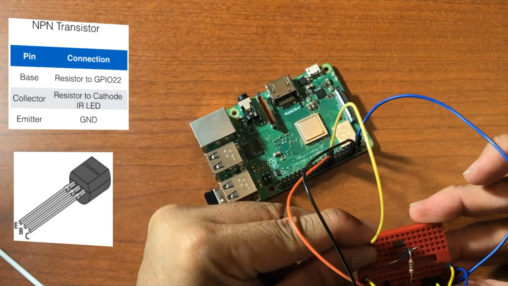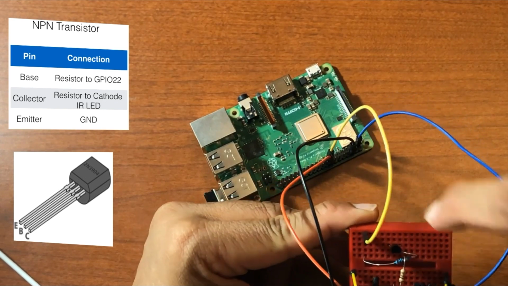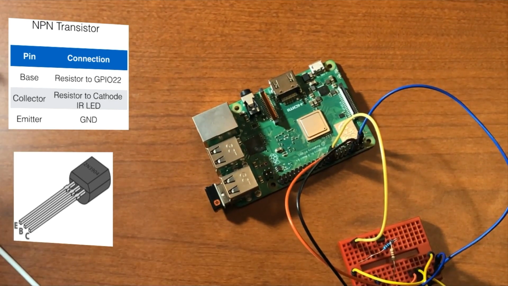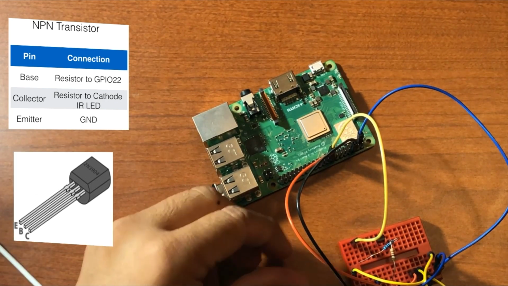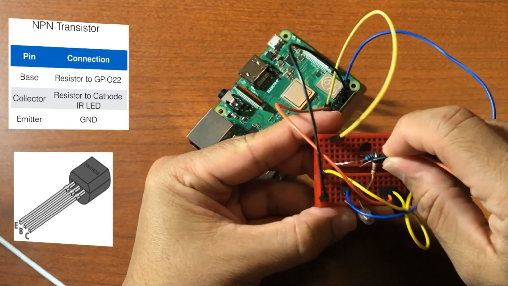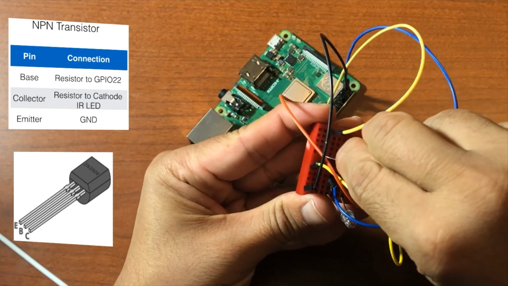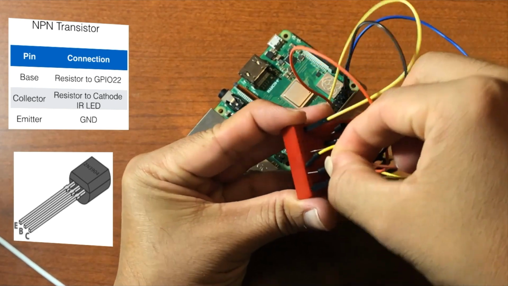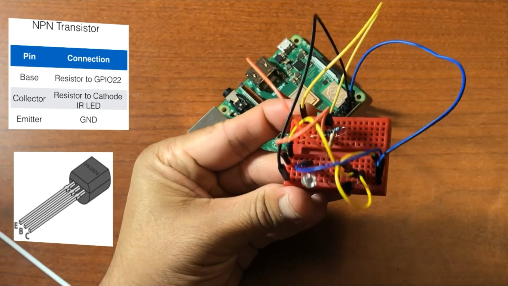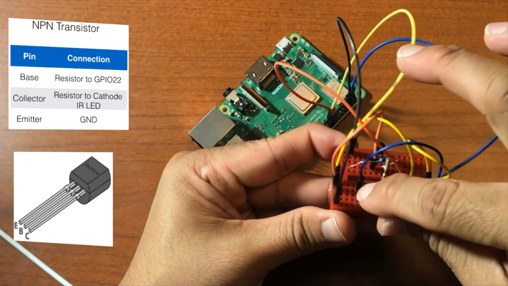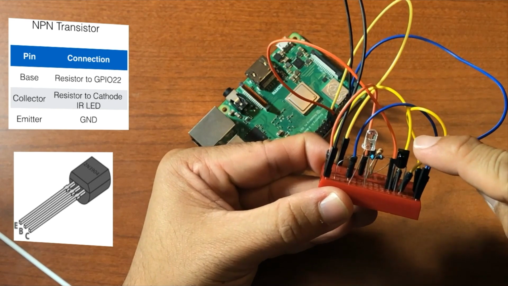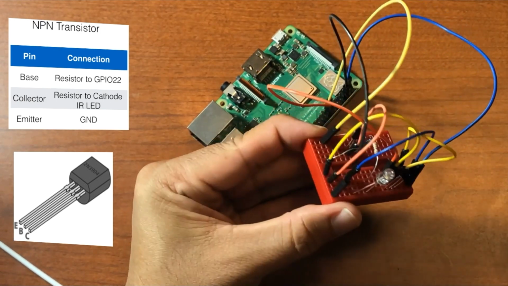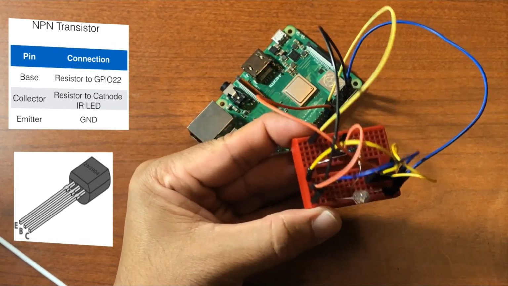And finally, for our NPN transistor, the emitter has to go to ground. So that's the leftmost pin here on the circuitry of the transistor, has to go to ground. So here I'm going to connect the end of that transistor, and we're going to go to ground on the end here. Okay, so that completes the wiring for our circuit. Just ensure that your infrared receiver and your infrared LED is on the outside or the external periphery of the circuit. That way we can send signals to our TV, and also we can point our remote to capture signals. That completes the wiring for our circuit.